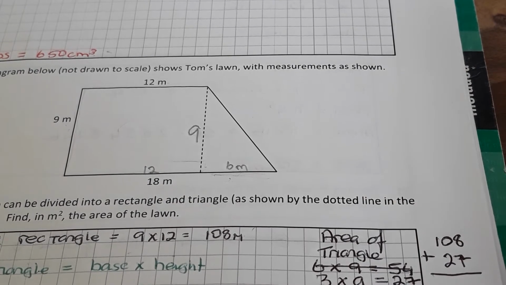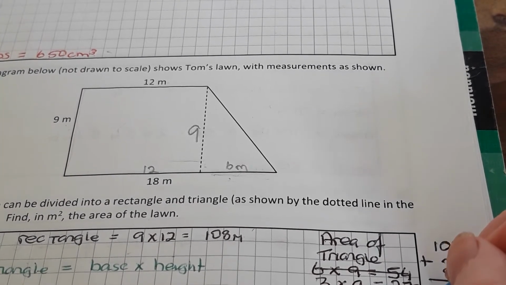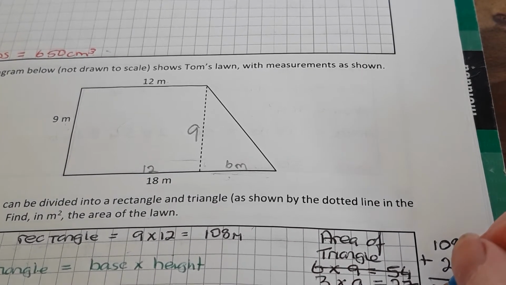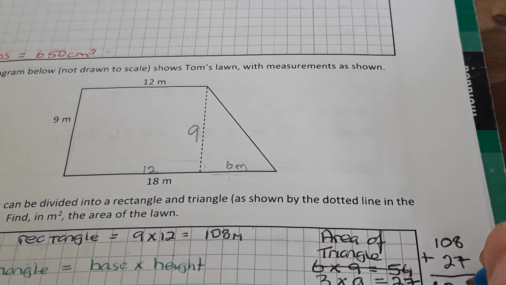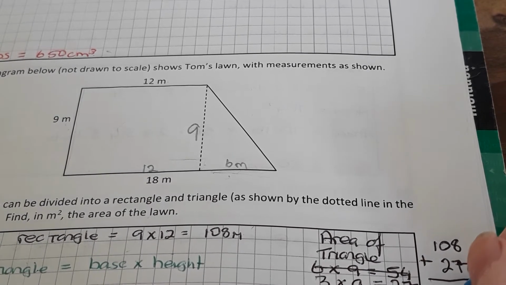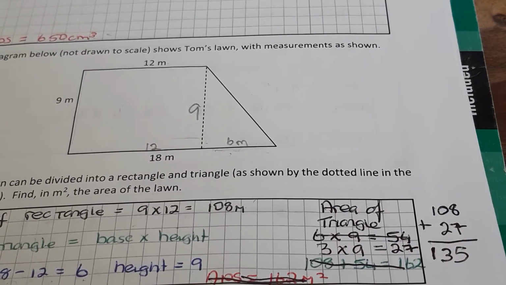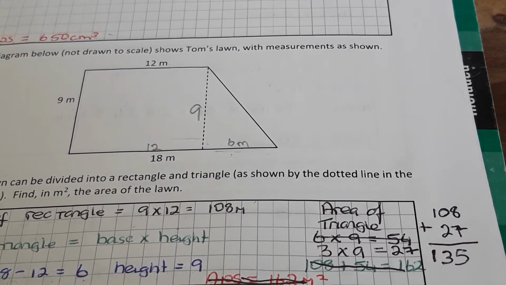And 108 plus 27 is, let's see, what is it? So it's 135. And again, you can see it there, 135.